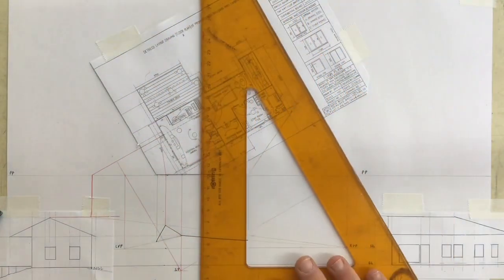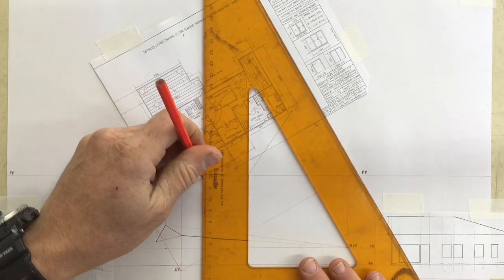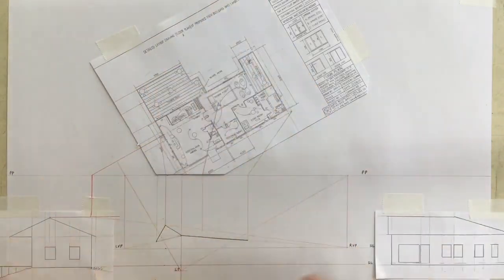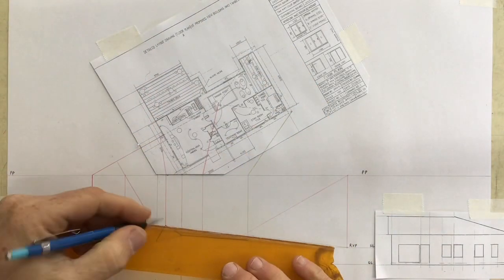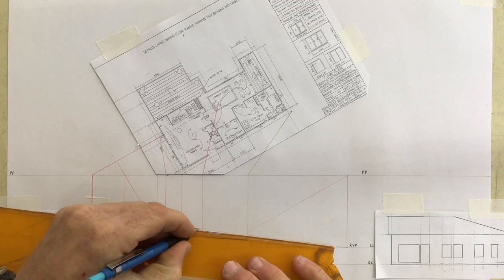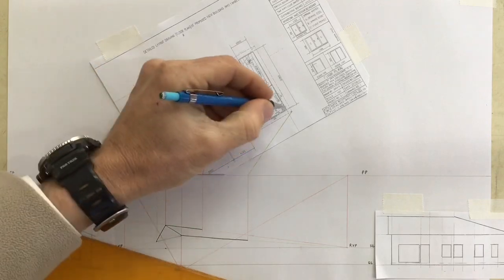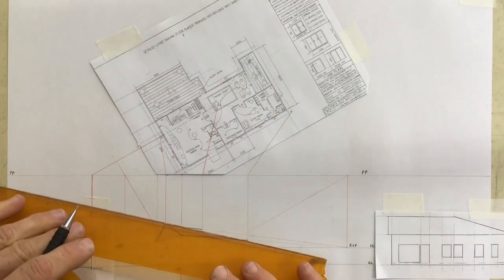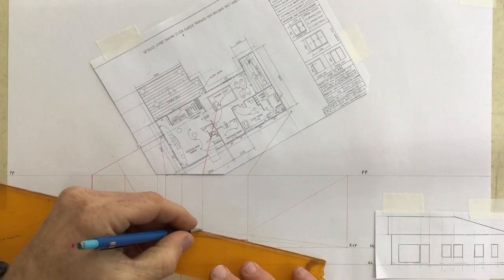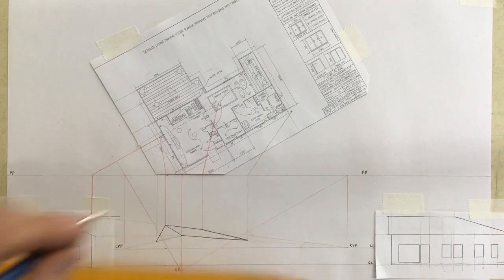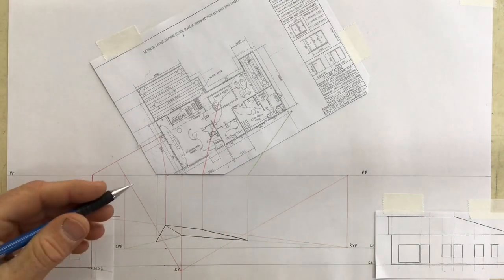I'm going to drop that down into my drawing over here, and I can draw in the ridge line of that roof. There it is. Okay, you can see that there's a line going from that point down to the corner of the roof over there, so I can draw a line going from that point down to the corner of the roof over there. Right, there's more or less the roof done.